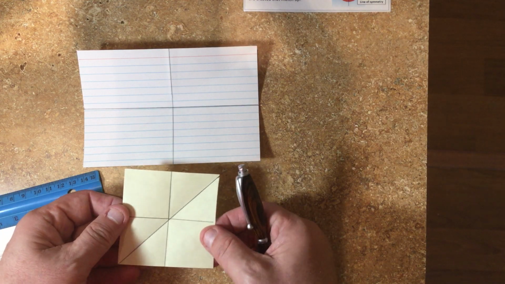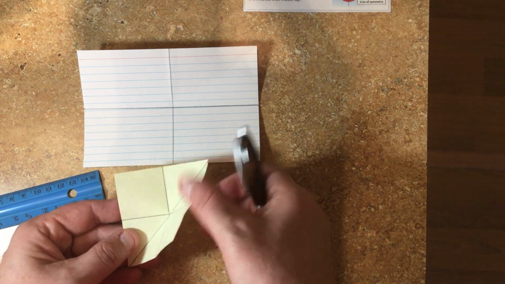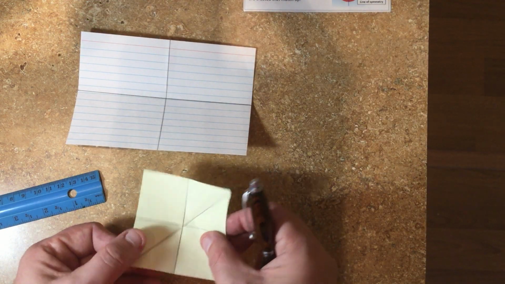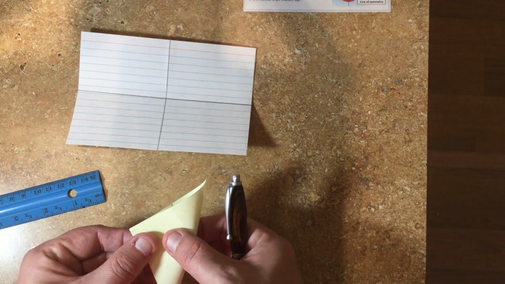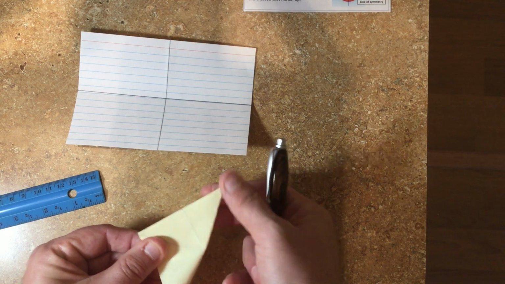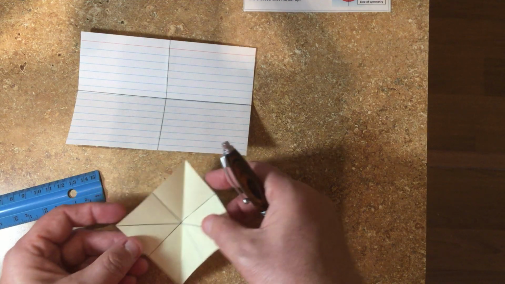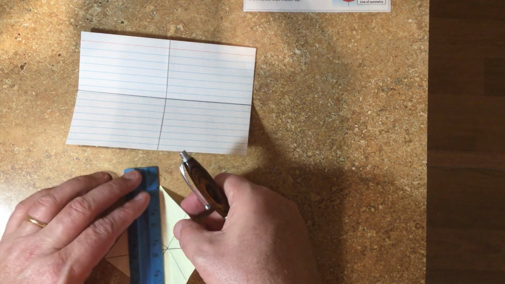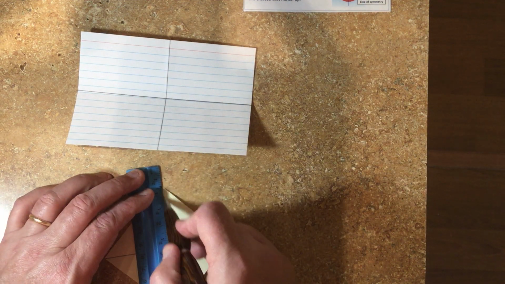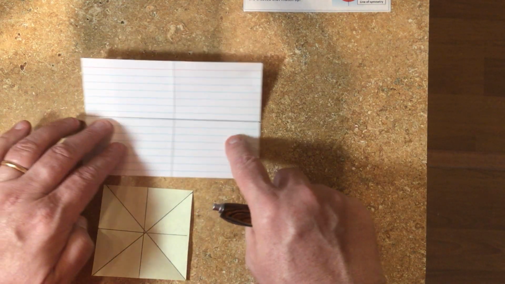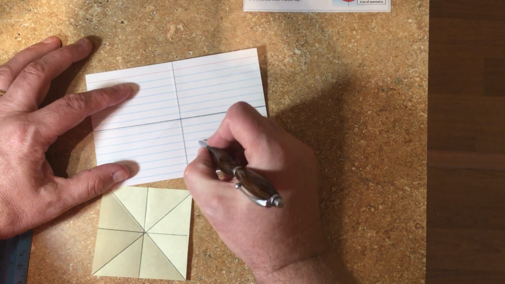So I'm wondering if it works in one diagonal, if it'll work the other diagonal. I tried it on this one, it didn't work. So let's try it on this one. And it looks like it will. So we have two lines of symmetry on the rectangle.